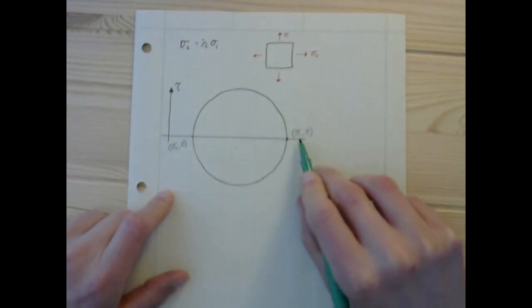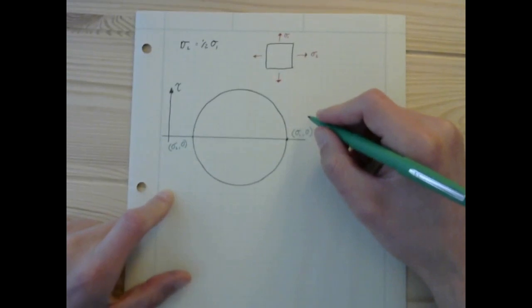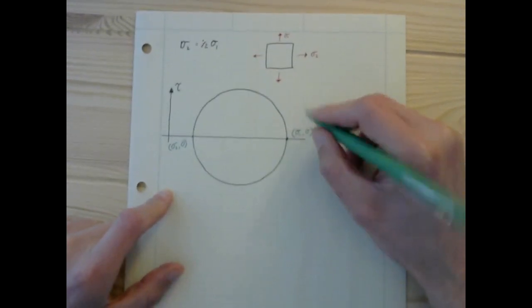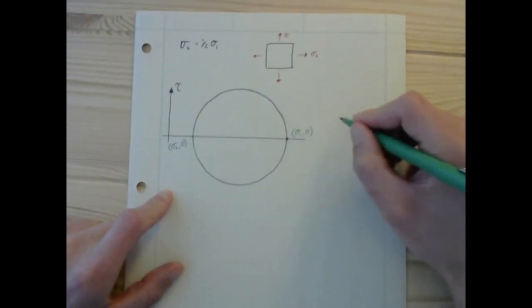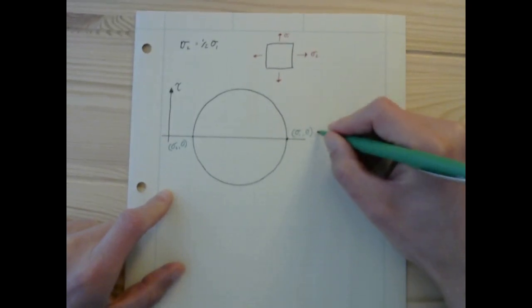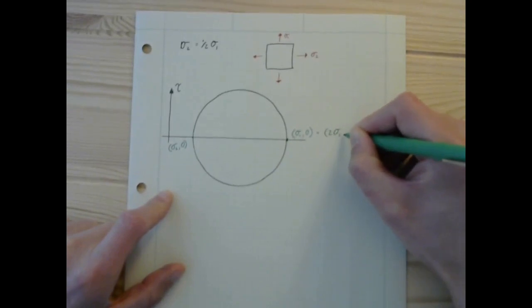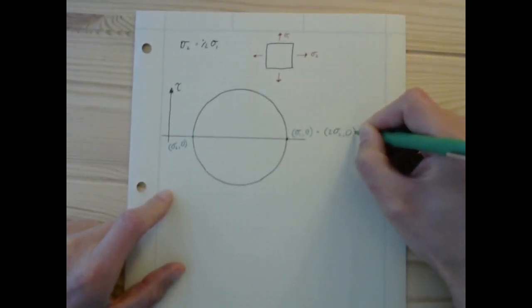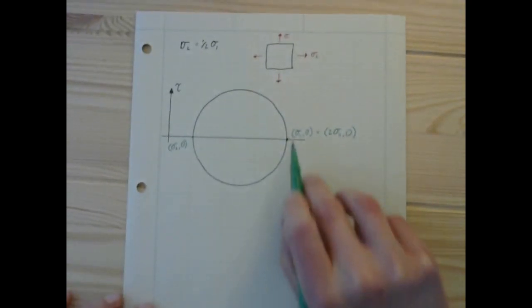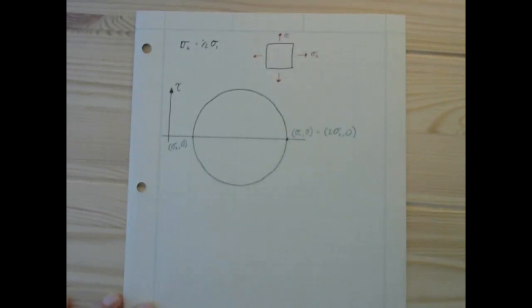But this one, we can also think of it in terms of the other stress, right? We can think of it as normal stress 2, 0. So we don't really have to think about it in terms of these two stresses. So we've got those 2 points.